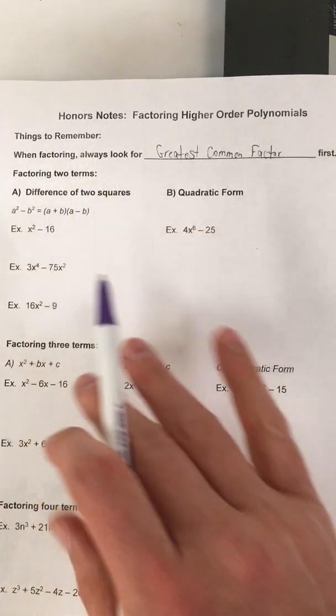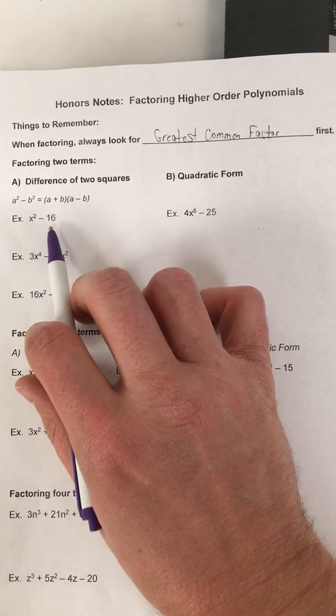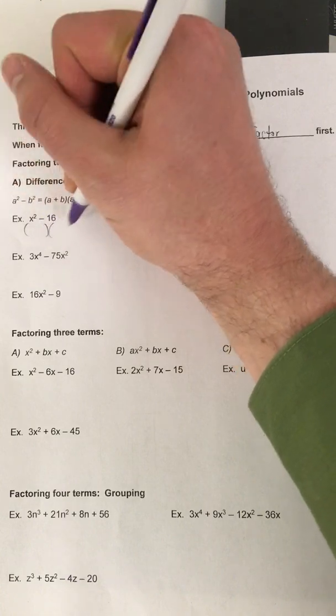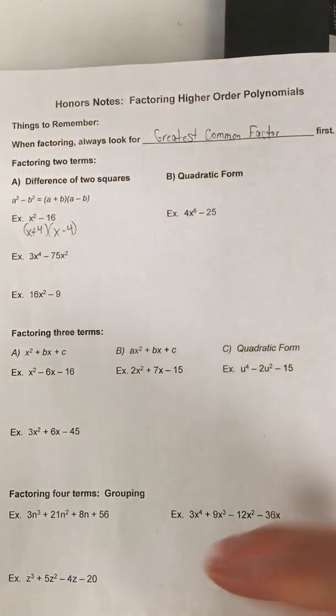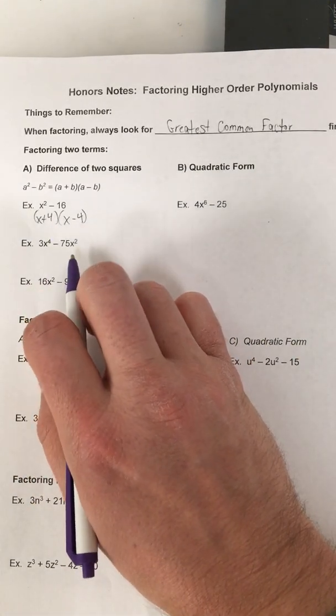So some of this is a review of things we've done before. So for example, x squared minus 16, we've done that one before. Remember, the middle number is just 0 there. So numbers that multiply to give me negative 16 add to give me 0. That's x plus 4, x minus 4. That one's easy.